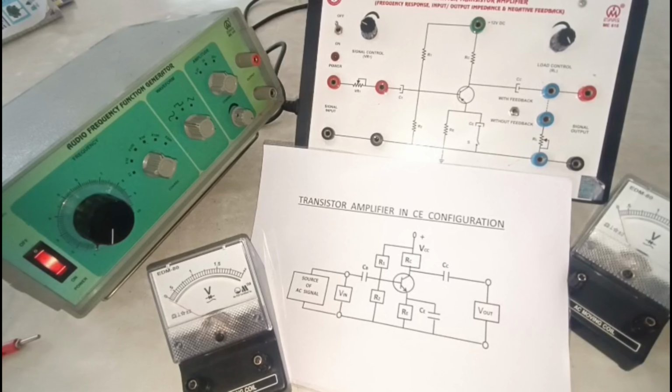Now let us make various connections in accordance with the circuit diagram. The function generator or source of signal is connected to input terminals of amplifier circuit.